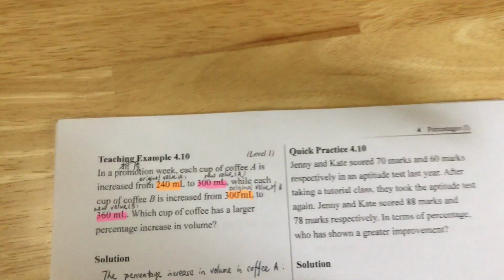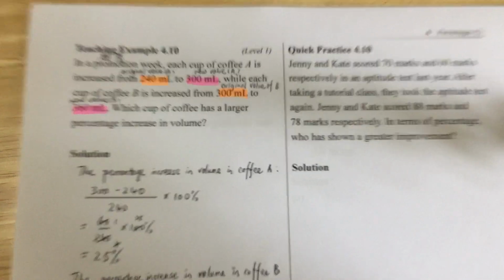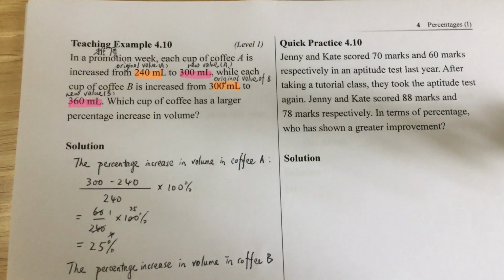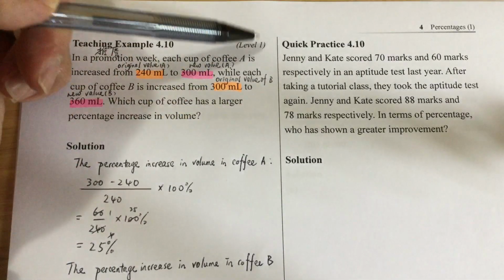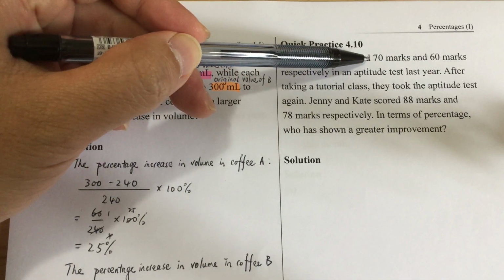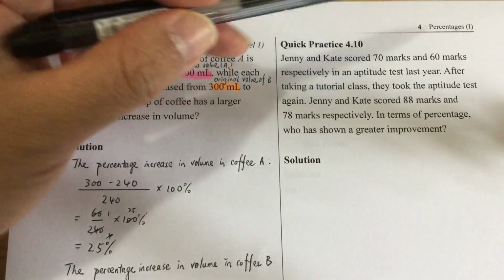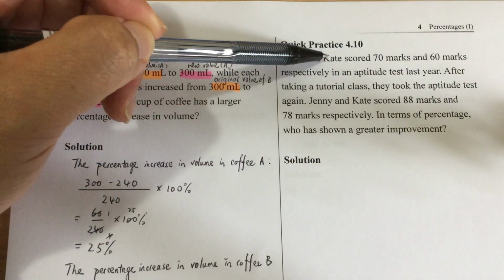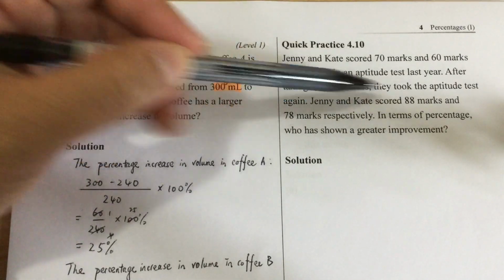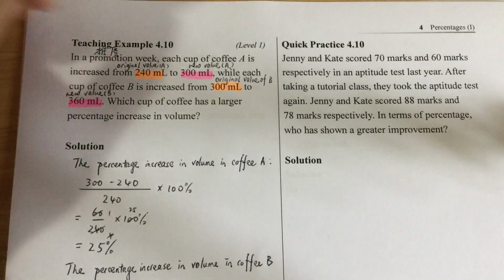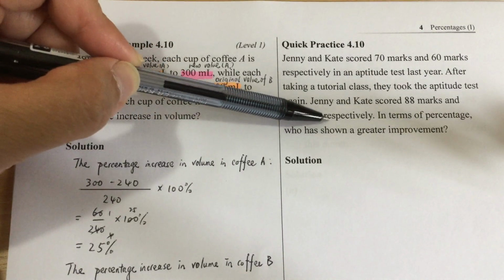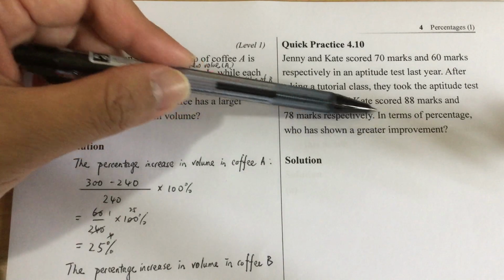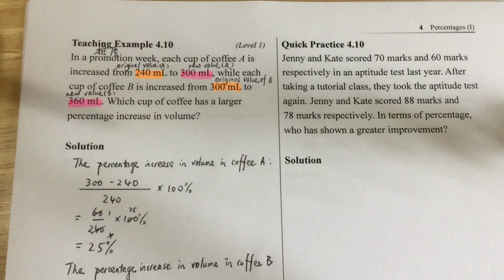Okay, now I move the camera to the quick practice 4.10. Please look at this question carefully. We have Jenny and Kate, but please pay attention. You will see the original value of Jenny is 70 marks, but the new value for Jenny is not 60. This one is for Kate's original value. So you must find out which one is Jenny's new value. Please pay attention. I hope you remember how to do this.